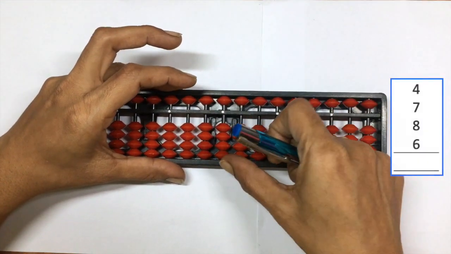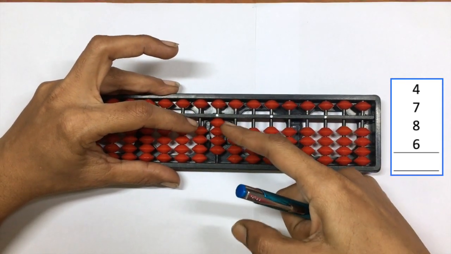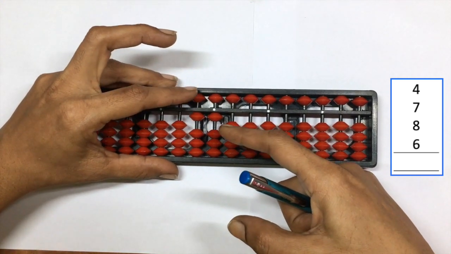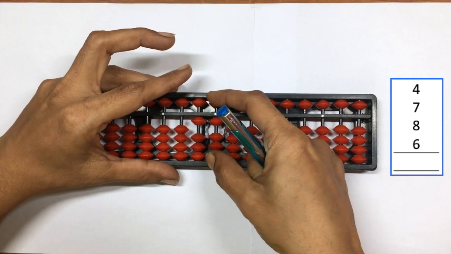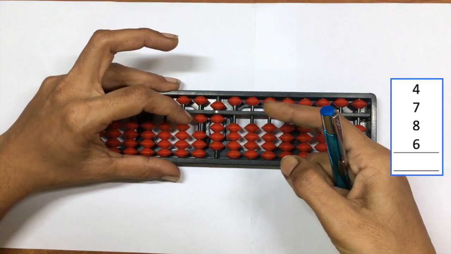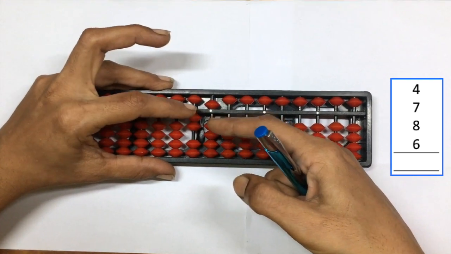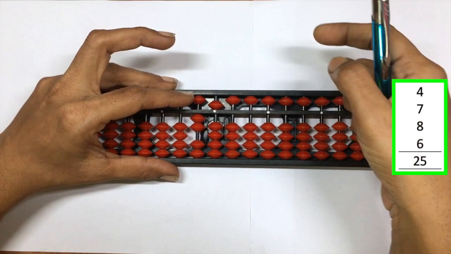Next sum. 4. 7. How to add 7? Friend of 7 is 3. Minus the friend, add 10. This is 7. 8. We can add directly 8. This is 8. Next number is 6. To add 6, minus 4 plus 10. So the answer is 25.